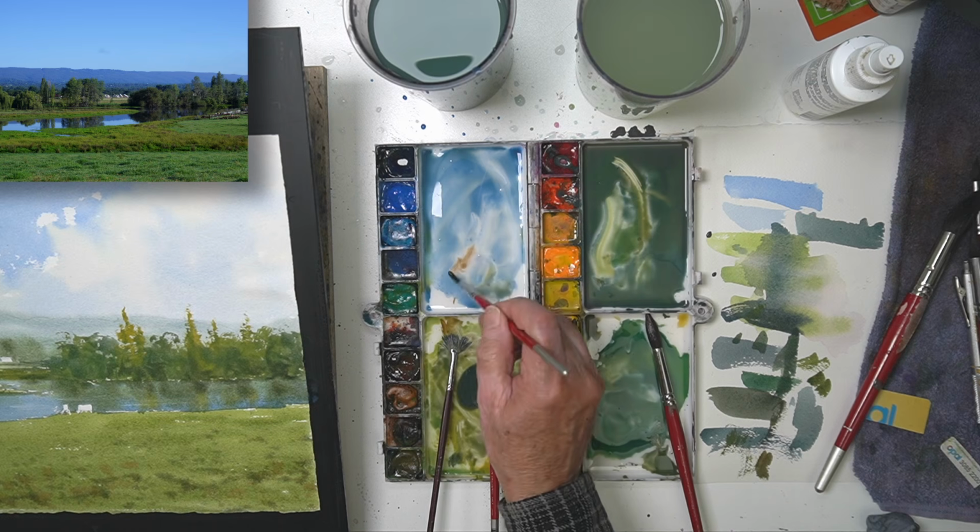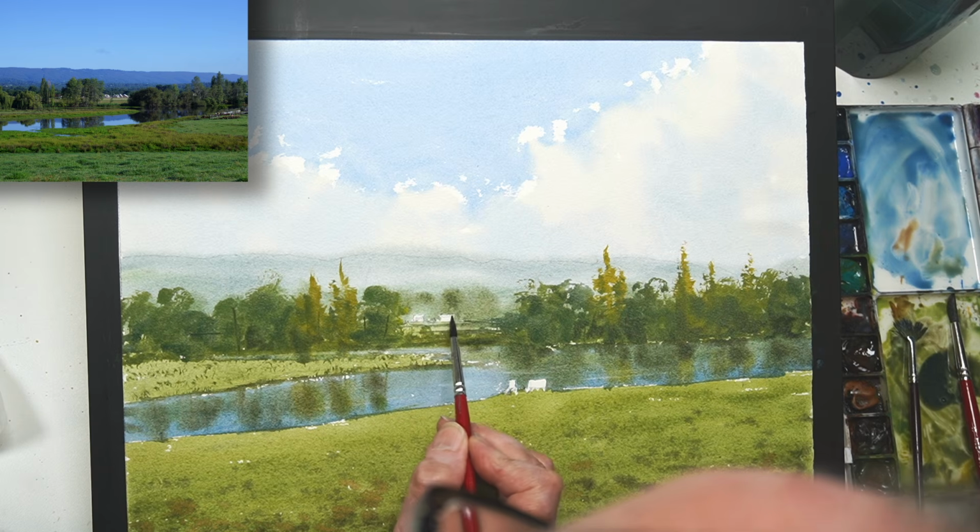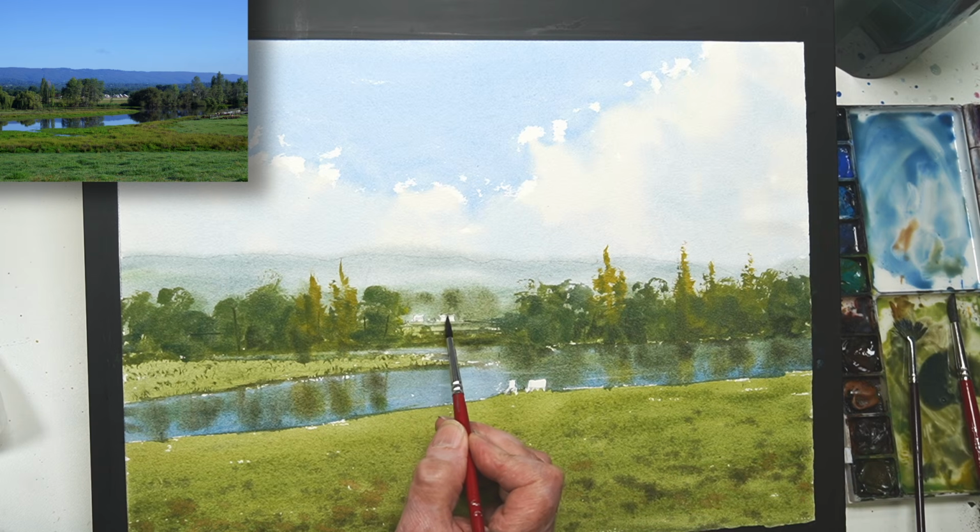I'll grab some burnt sienna dulled with some of this cobalt blue, and I'll use that for the roof of this little shed.